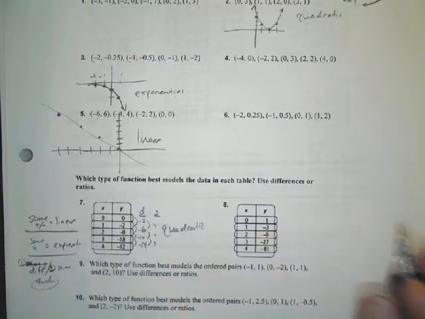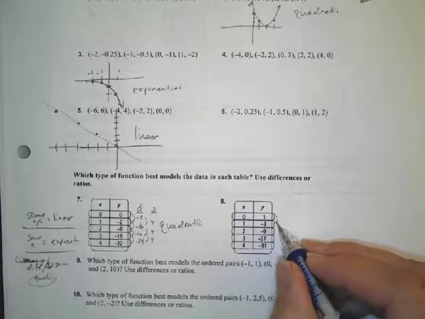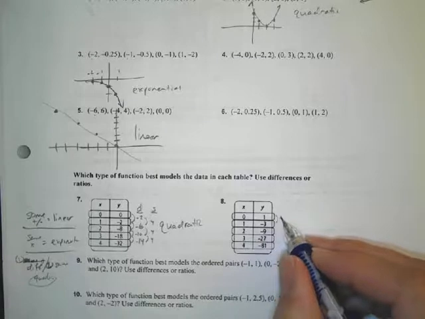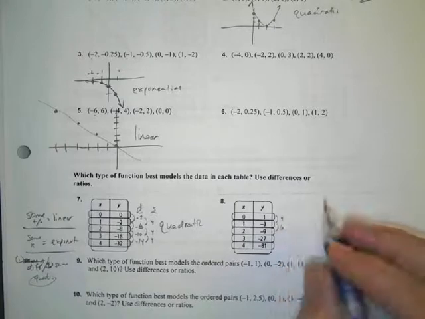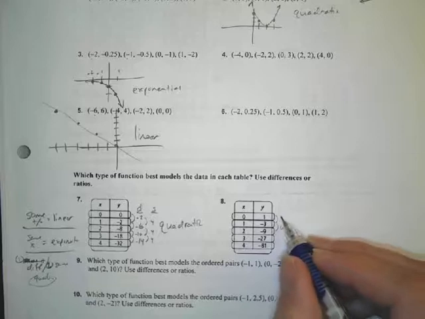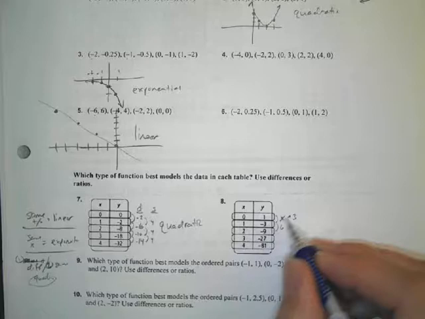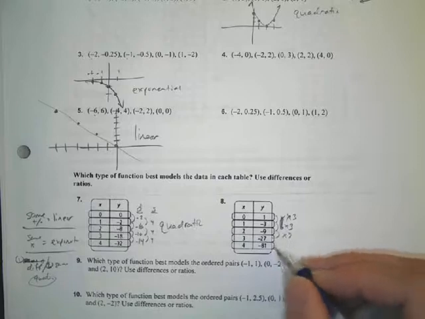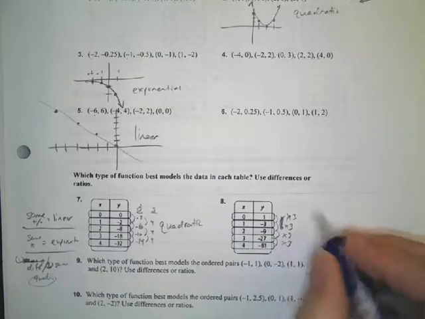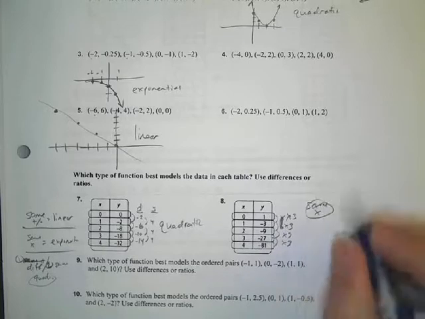On number 8, we're going from 1 to -3. I could say, well, maybe it's a 4. And -3 to 9, I could say, well, maybe that's a 6. But if I notice, 1 times -3 gets me to -3, and -3 times -3 gets me to 9. So it's a times -3 difference. 9 to -27 is a times -3 difference, and -27 to 81 is a times -3. So because I have the same deal and I'm multiplying, we would call that exponential.